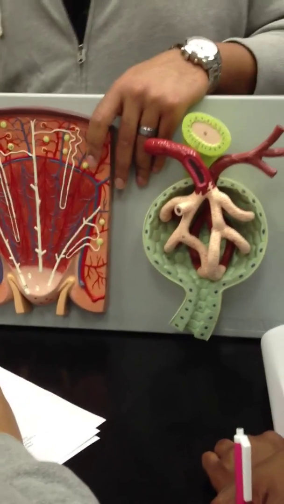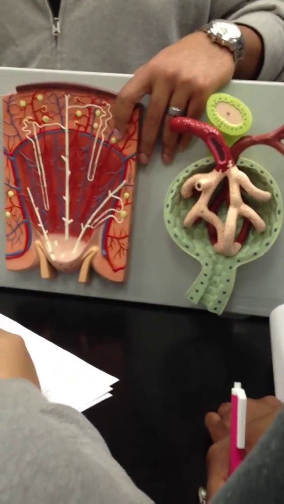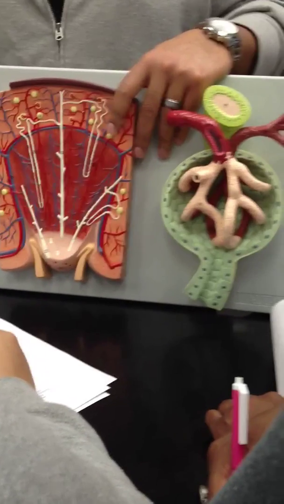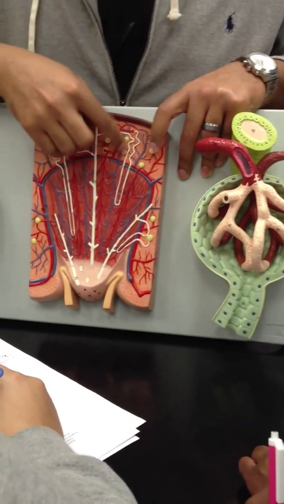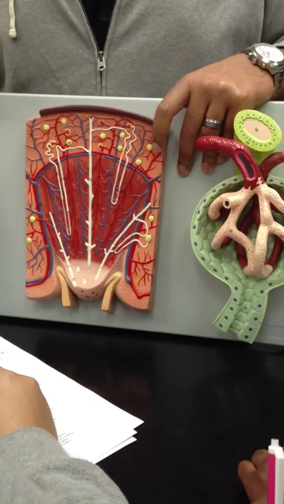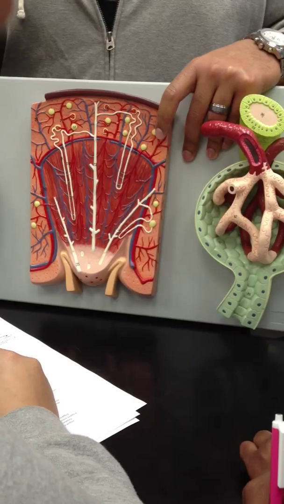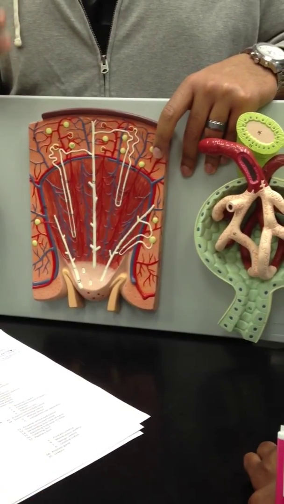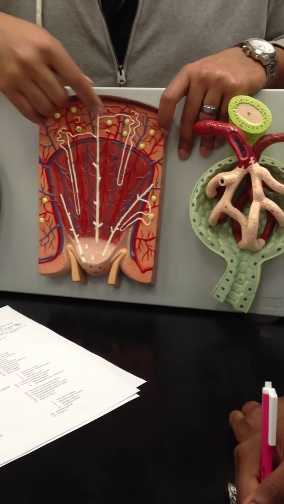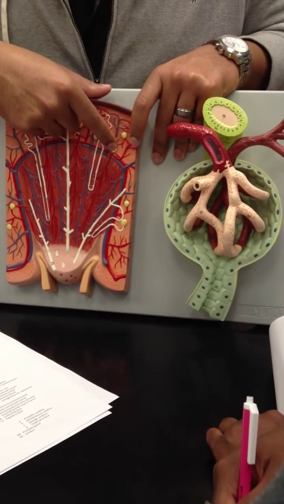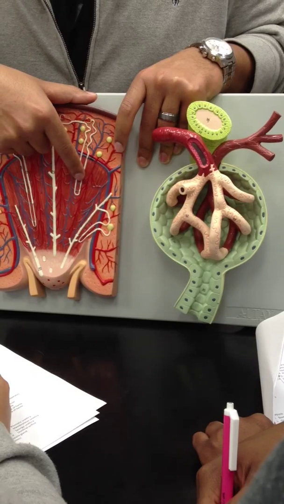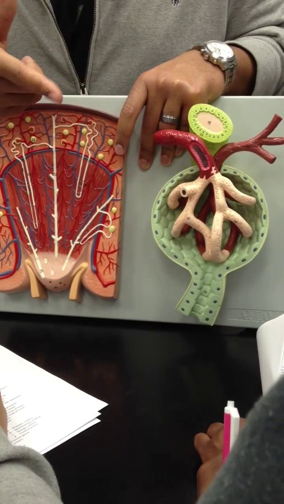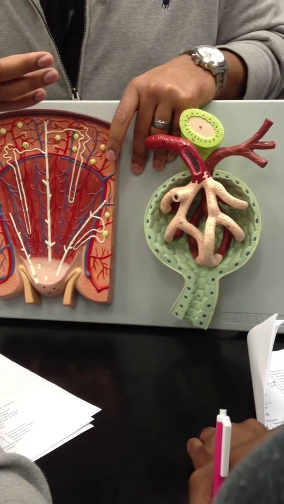Now, the second and third differences fall into their structure. The renal corpuscles that we see like here, here, here, and here, they have different positionings. The first major thing that you look at when you look at the difference is where's the renal corpuscle located. The renal corpuscle of a juxtamedullary nephron is right next to the medulla. Juxta, J-U-X-T-A, means next to. Medullary refers to the medulla.